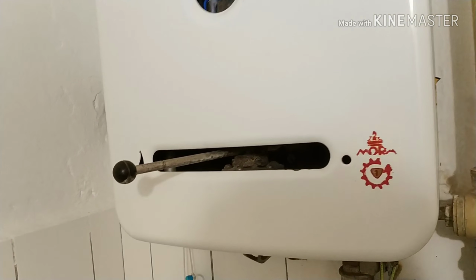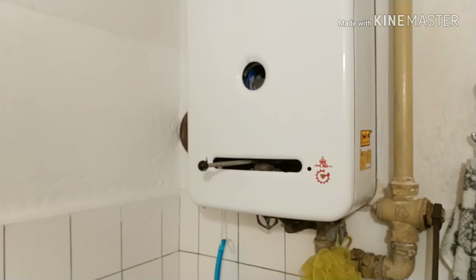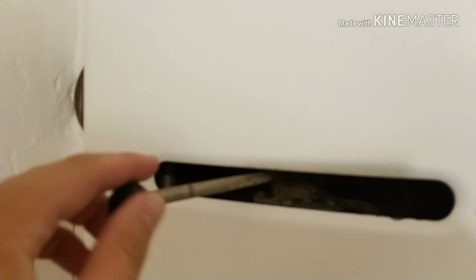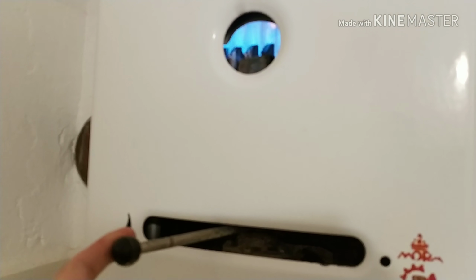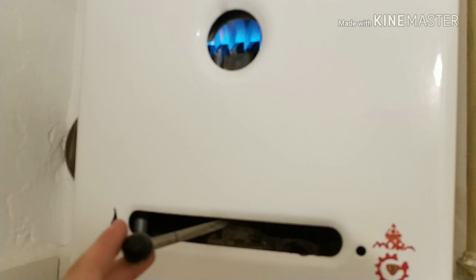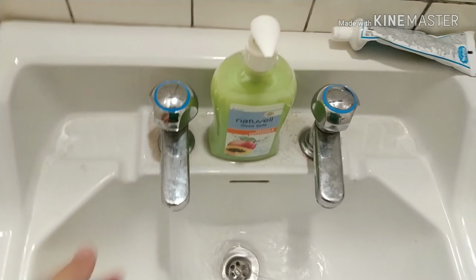And let me show you a little bit how this works. I let the water run, it lights up, and there is a certain amount of flames which makes it warm. And if I place this here, it makes more flames, so much warmer. If I move it here, less flames. This is almost no flames. You see a little bit, they're almost dying. Let's try the water. Yeah, the water is very hot.